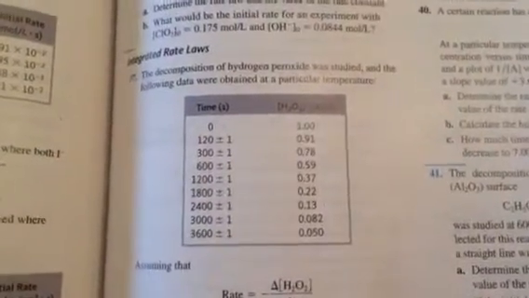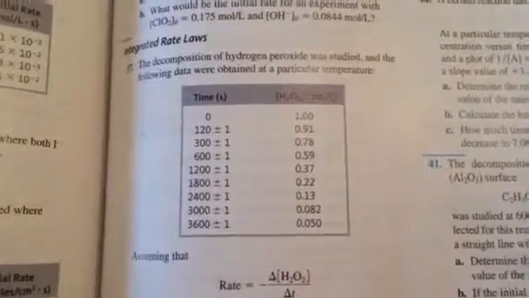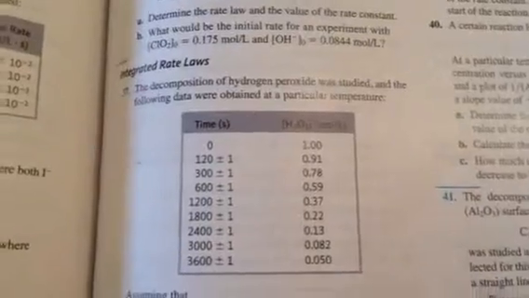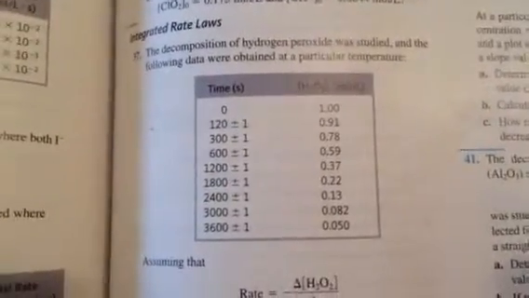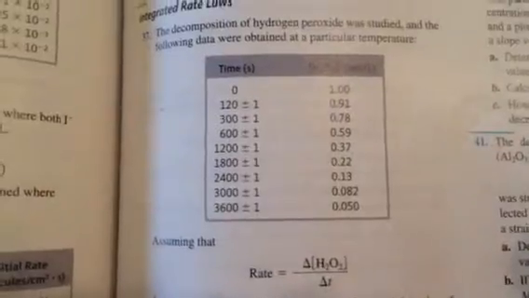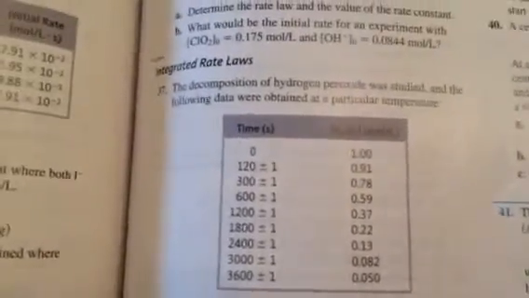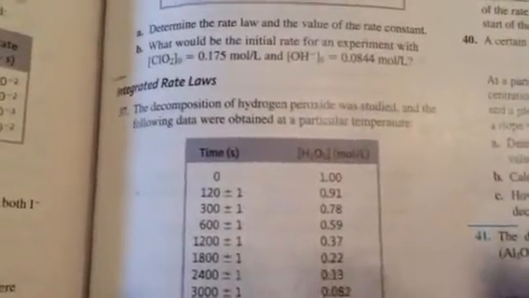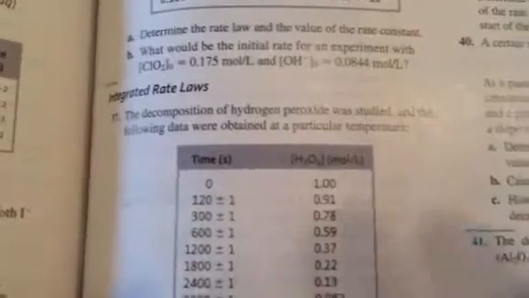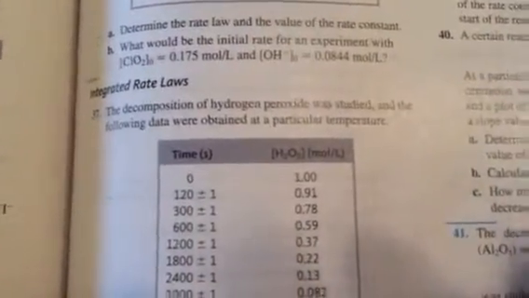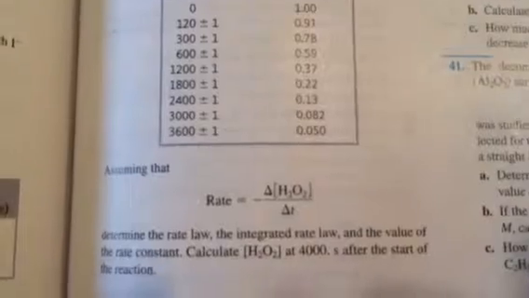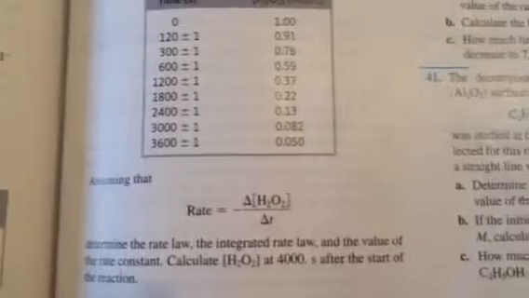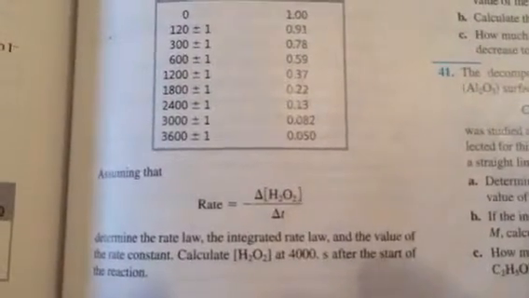Okay, I'm going to walk through problem 37 to show you how to use your TI-83 calculator to graph data in order to determine if it creates a straight line. Because if you graph y versus x and it makes a straight line, then you can figure out the order of the reaction based on what you use as y. And this problem asks us to determine the rate law, the integrated rate law, and the value of the rate constant, and then to calculate the concentration of hydrogen peroxide.